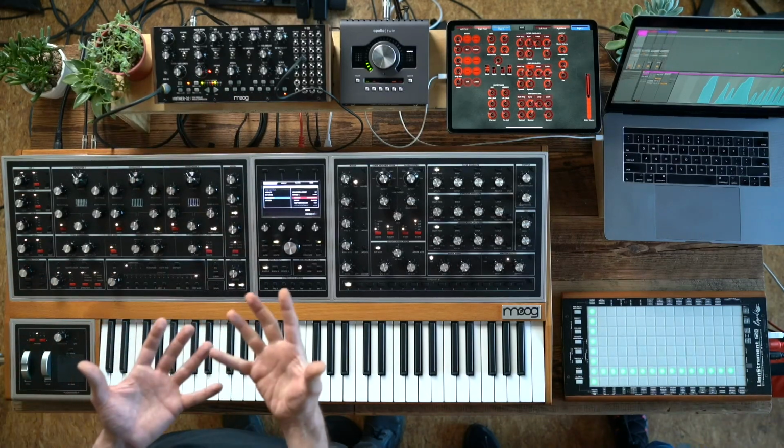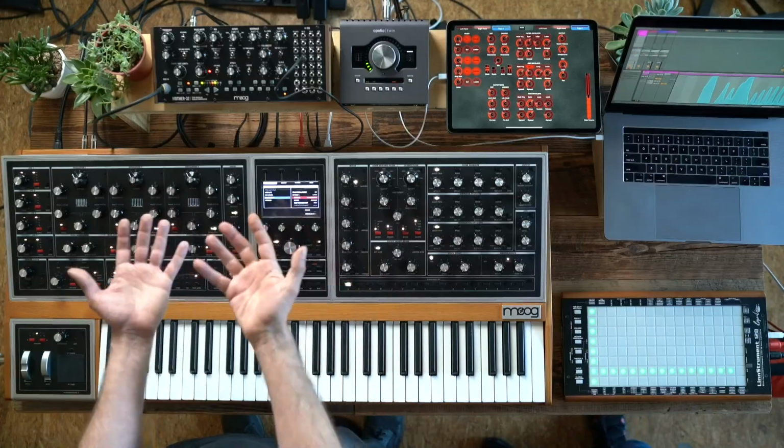And that's an example of a parameter where there's no other way to control it than with a CV. And by using the Moog One's CV outputs, mapping those to MIDI, you've brought all of those voltage controllable parameters into your studio setup with MIDI control with the Moog One.